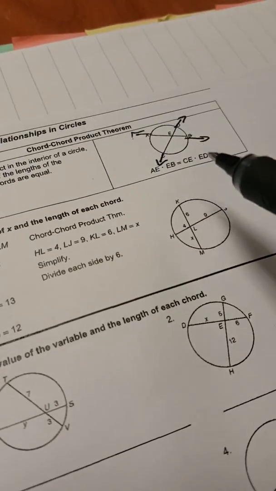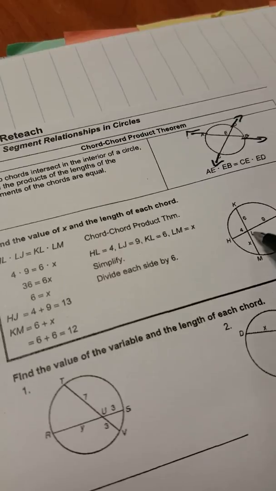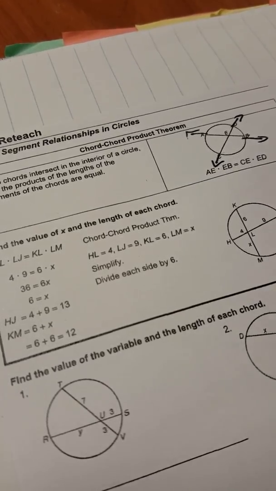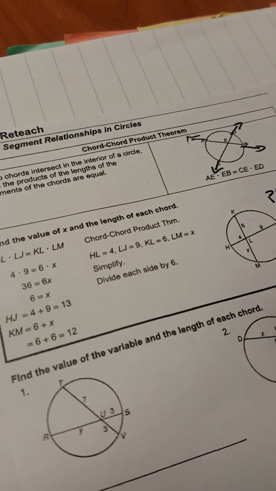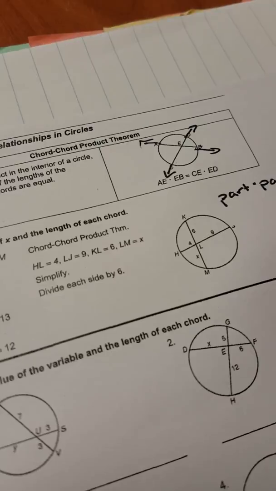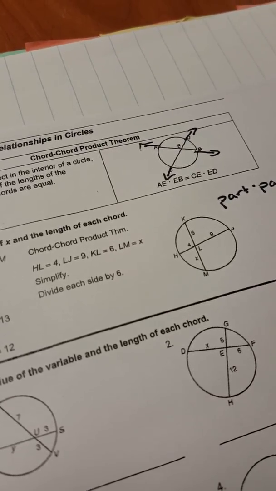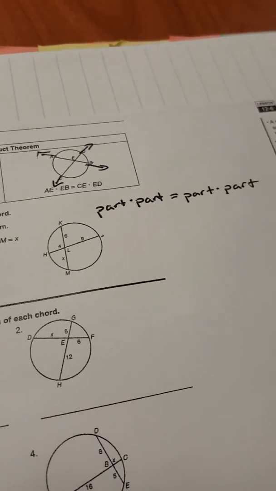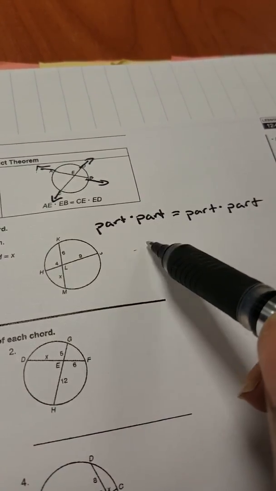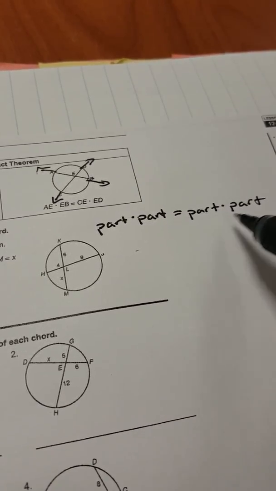So the theorem is that you would take, on this example, HL times LJ equals KL times LM. So the way I think of it is part times the same part equals the other line, part times part. So I think of it as part times part equals part times part. And the parts have to be the same chord. So this has to be the same chord. This has to be the same chord.